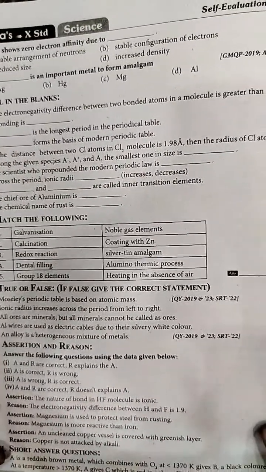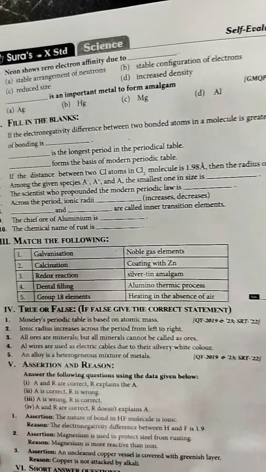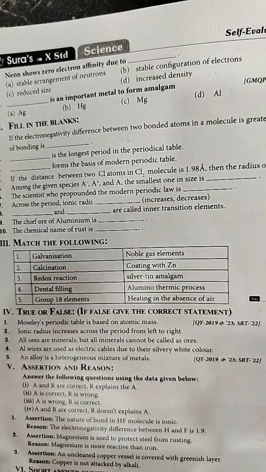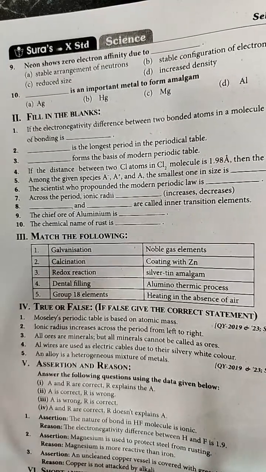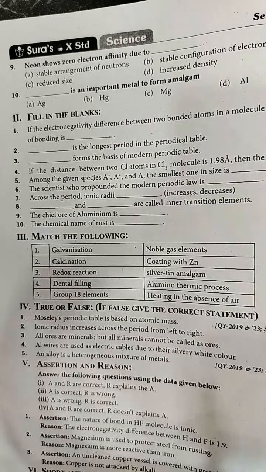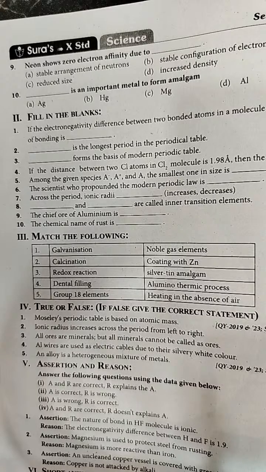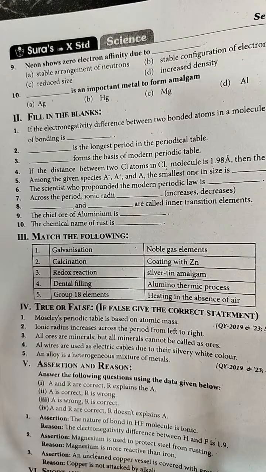Ninth question. Neon shows zero electron affinity due to. You can just type the answers alone. Very good. All of you have answered it right. And the answer is option B, stable configuration of electrons.